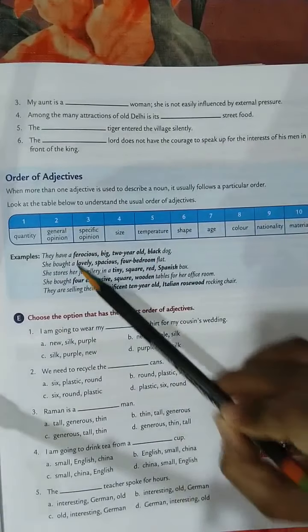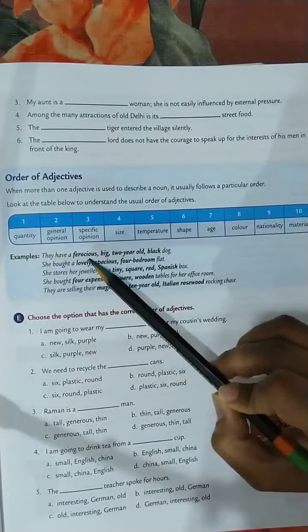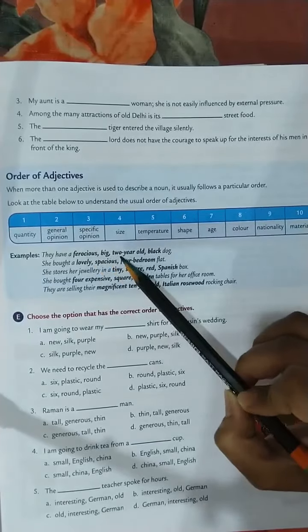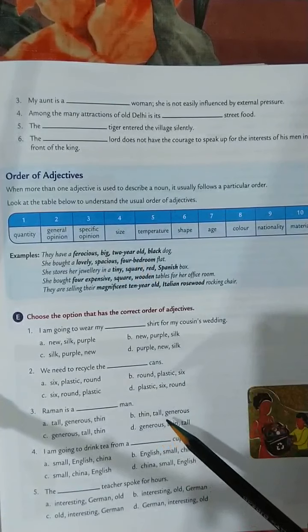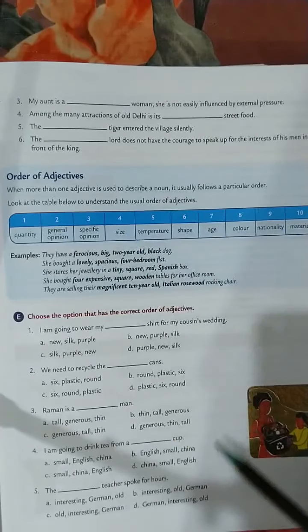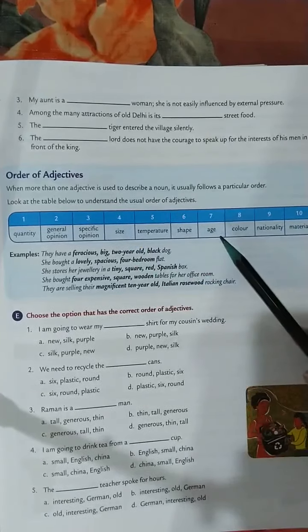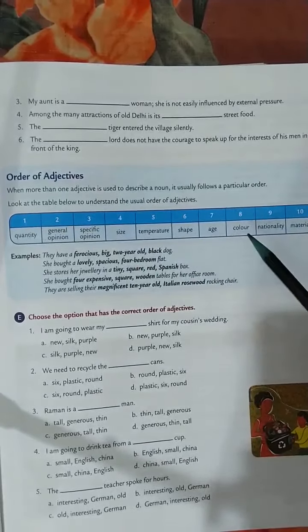Now you can see, they have a ferocious big 2-year-old black dog. Now ferocious will come in opinion, then big will come in size, 2-year-old will come in age, and black will come in color.